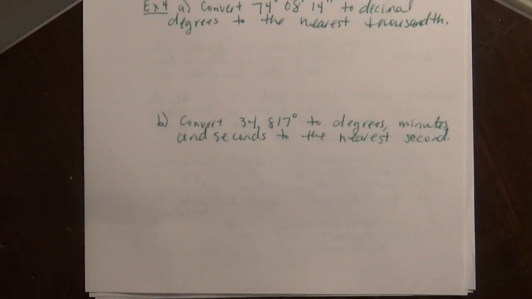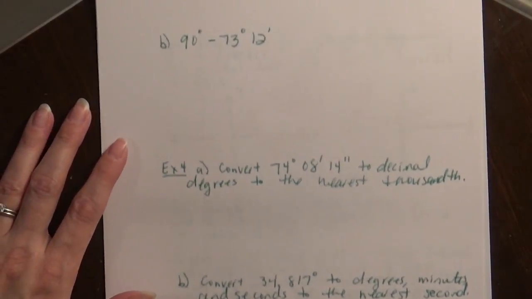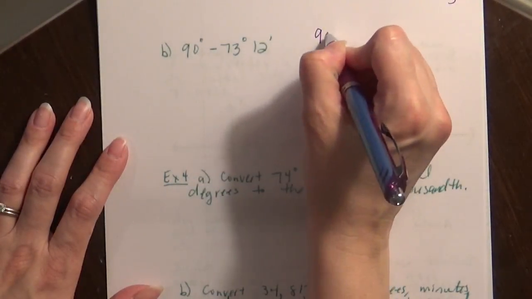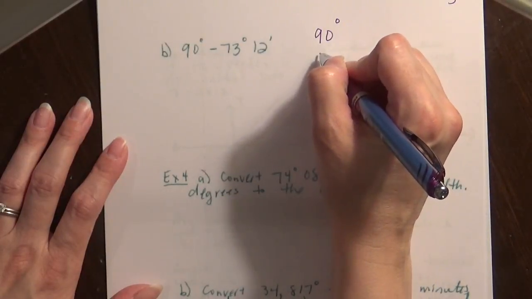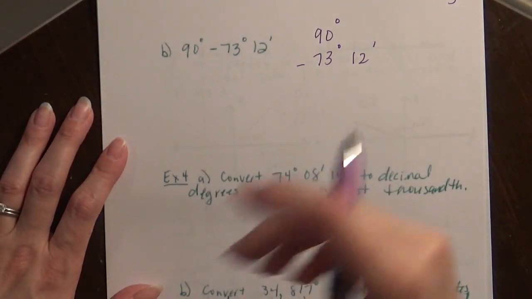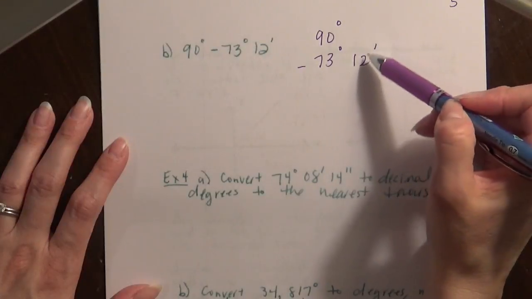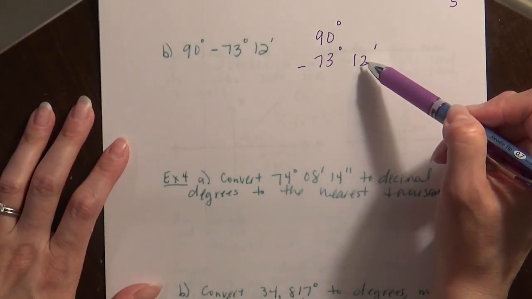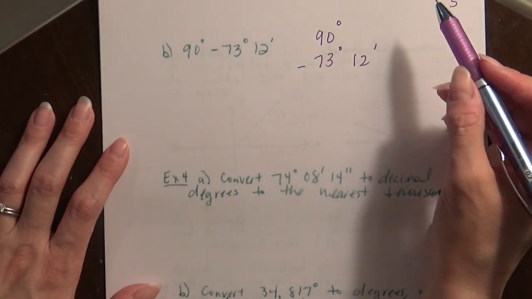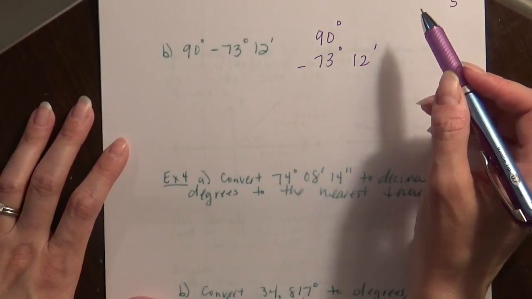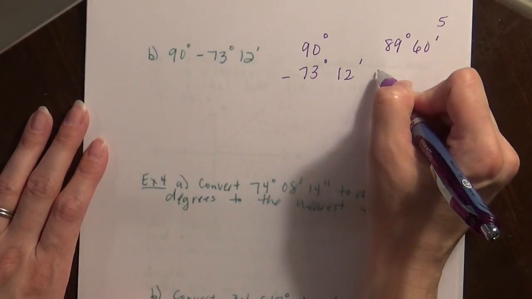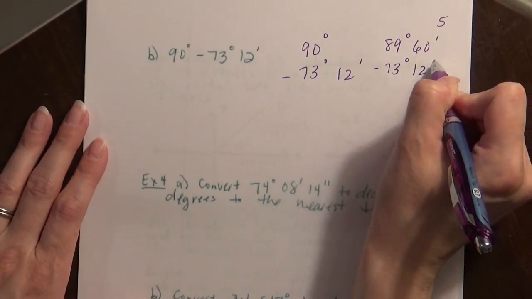Part B, we want to subtract 90 degrees minus 73 degrees, 12 minutes. Again, make sure that you're lining up your degrees and your minutes. Of course, the first one does not have minutes, and if we're going to subtract, you can see that we're going to need to borrow. We need something to subtract our 12 minutes from. So 90 degrees, you could also write that as 89 degrees and 60 minutes. So we'll say 89 degrees, 60 minutes, minus 73 degrees, 12 minutes.